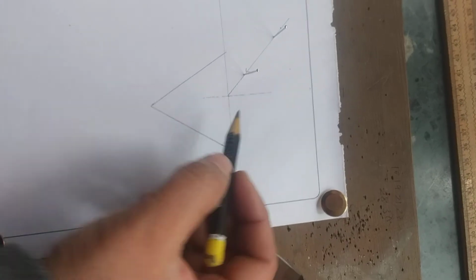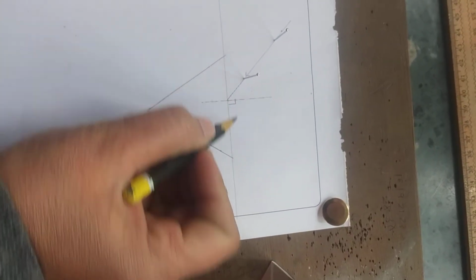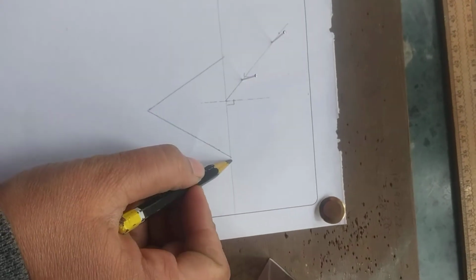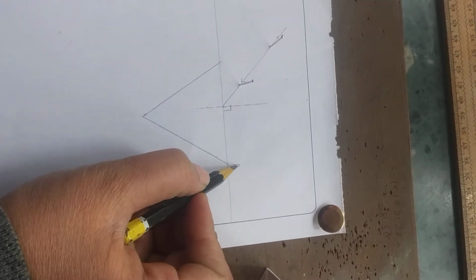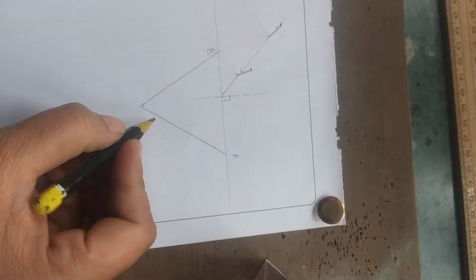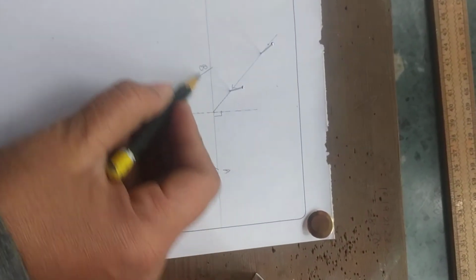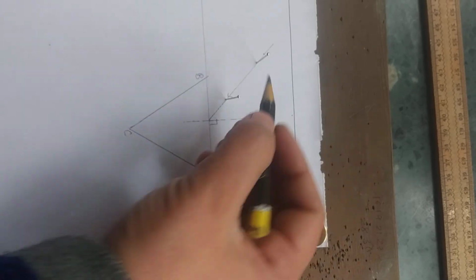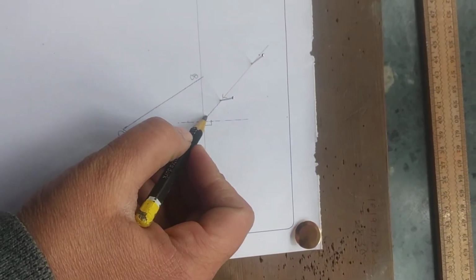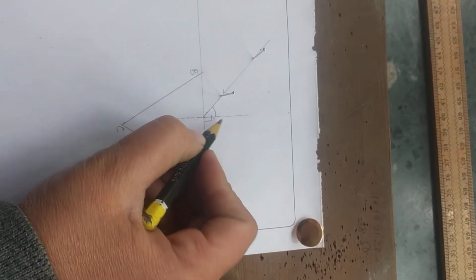Okay, this is the normal on this face of the glass prism. Let it be A, B and C. This is the normal at the midpoint of this line AC, and then I have just made an angle. Here this angle is 45 degree.